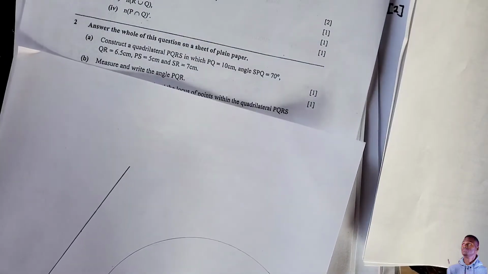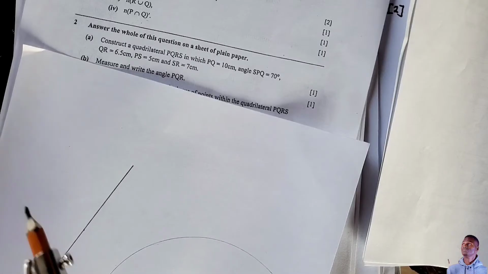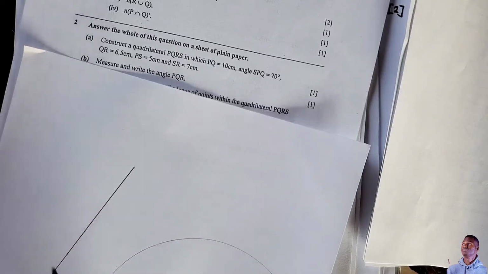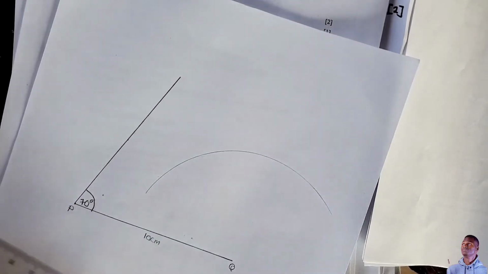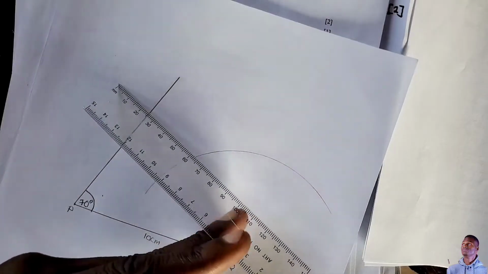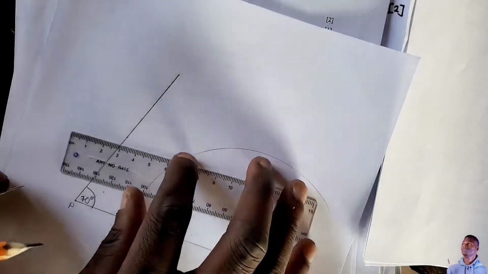So we are done with that one. Let's go to the next. PS is how many centimeters? Easy. PS is 5 centimeters. So we are going to measure 5 centimeters.